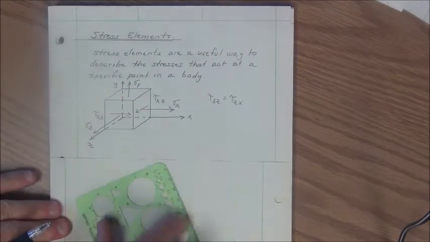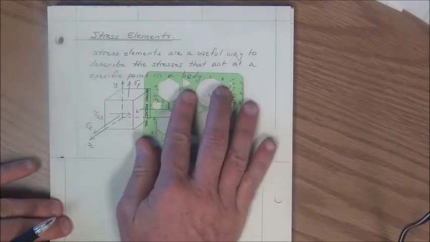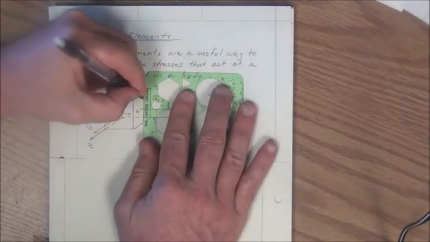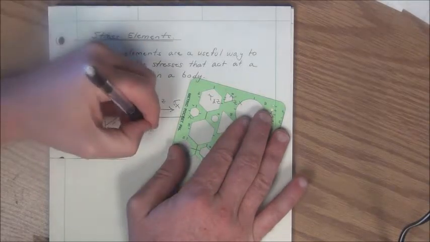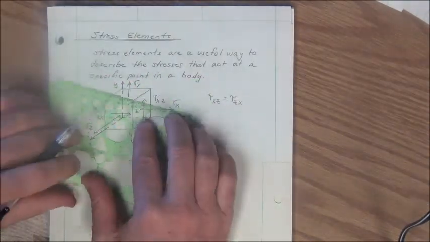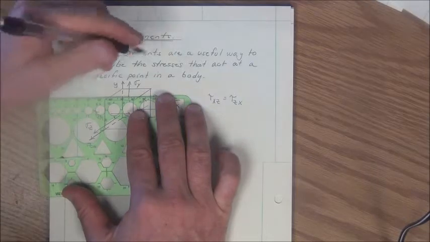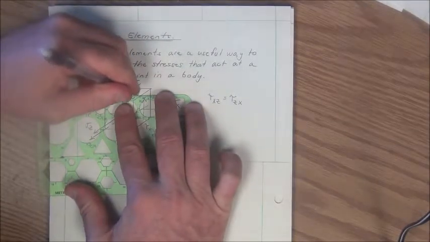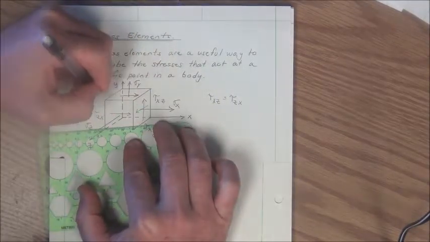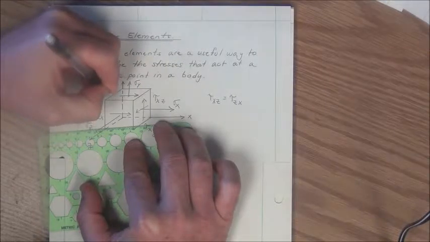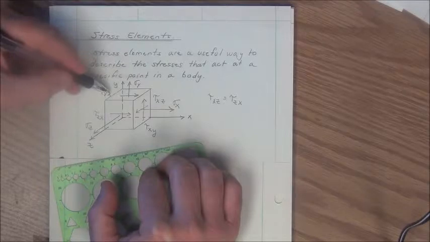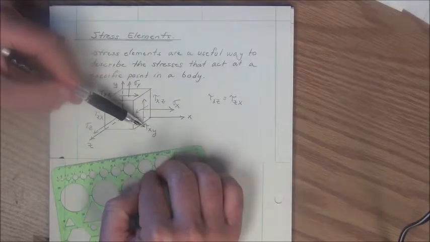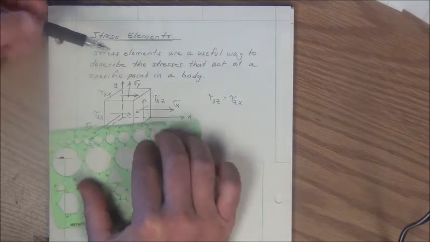The remaining shear stresses would be tau x face y direction, tau y face x direction, and again tau yx would be equal in magnitude to tau xy.